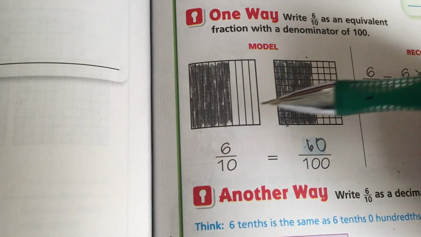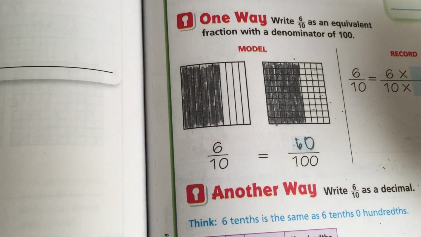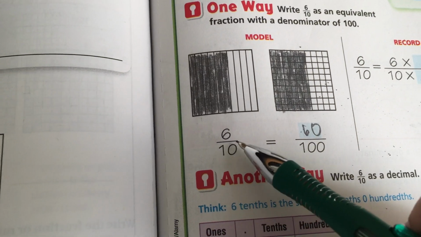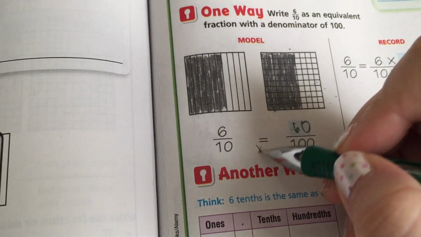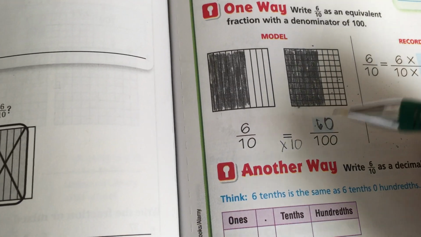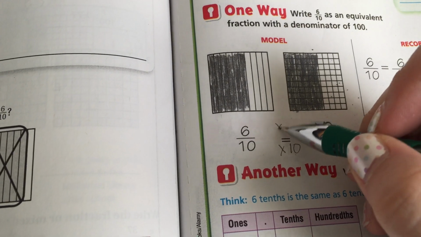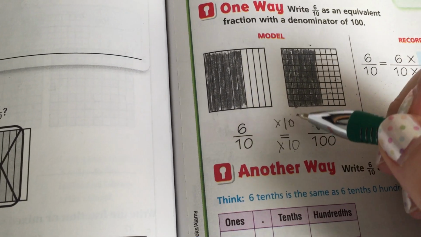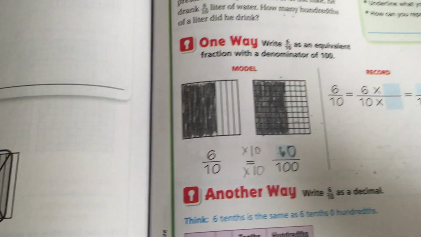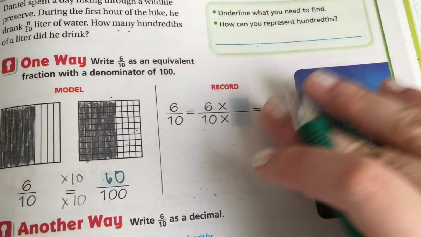Which you might remember doing this without the models from before. If we had this problem, we knew, okay, 10 times 10 gives us 100. Whatever we do to the bottom, we have to do to the top. So 6 times 10 would be 60. And that's what they do with you over here.